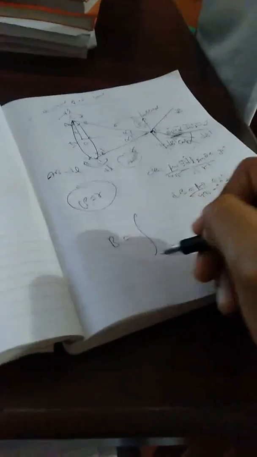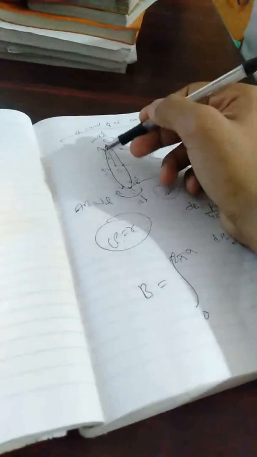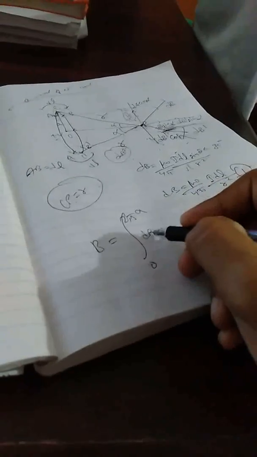We can take any of them, dB cos alpha or dB sin alpha. For ease we take dB sin alpha. Okay, so let us integrate from 0 to 2 pi a, the respective limits. As I said, it is about the perimeter. Starting from 0 to 2 pi a, the entire length of the conductor.